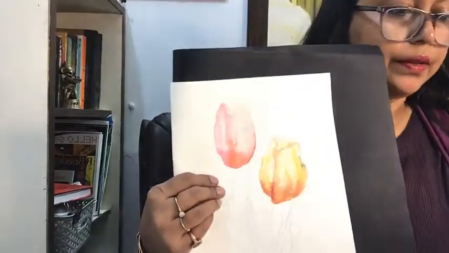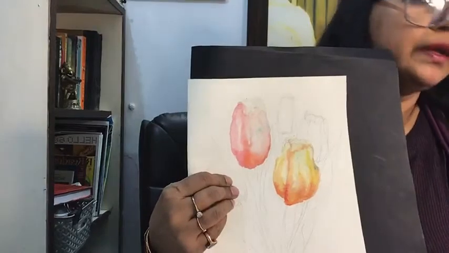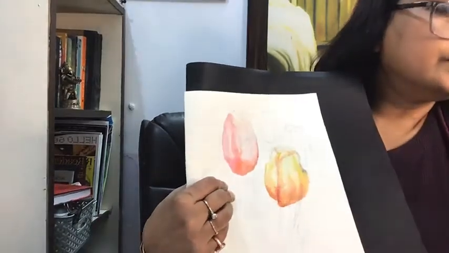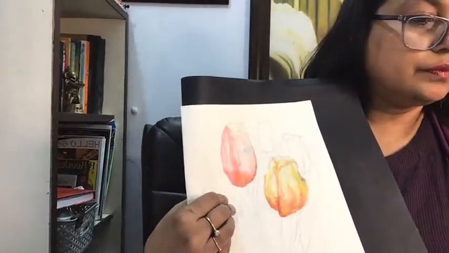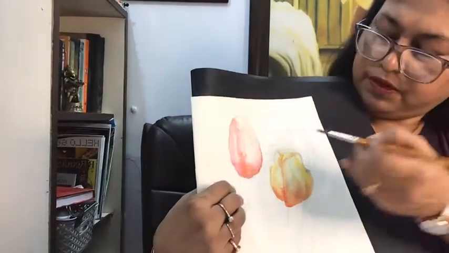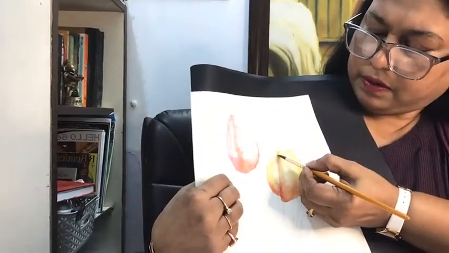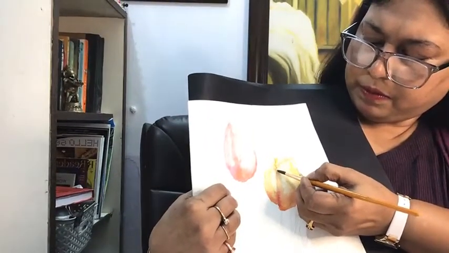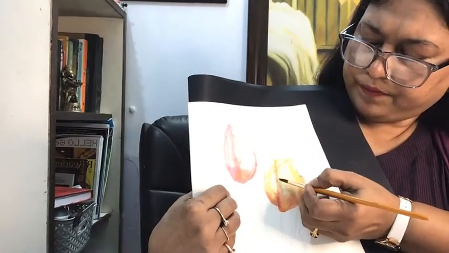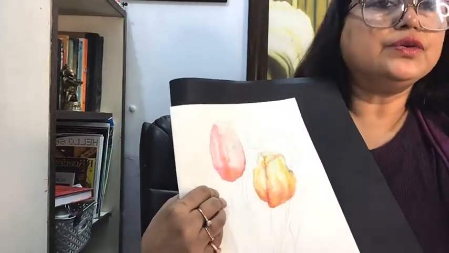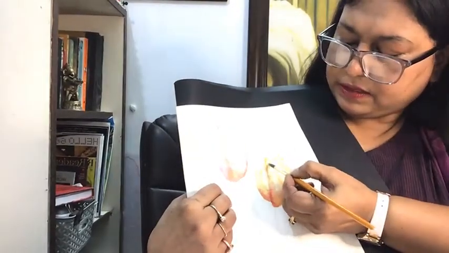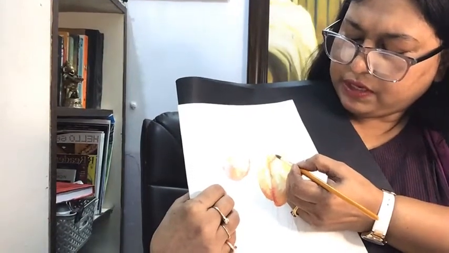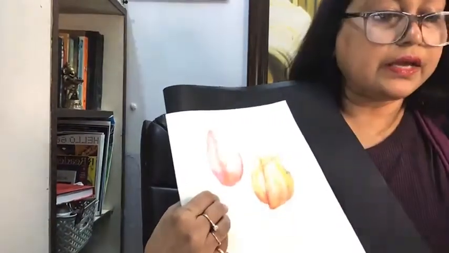Okay, now I'll use a bit of over this area. I'm introducing a little bit of grey color, because I want this. I told you between the two petals, there is an area, the shadow area. For the shadow area, I've used a little bit of grey color.